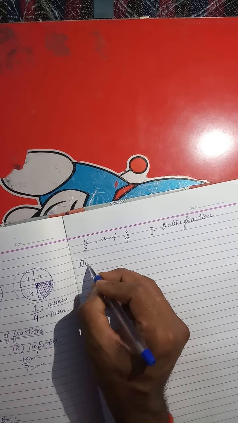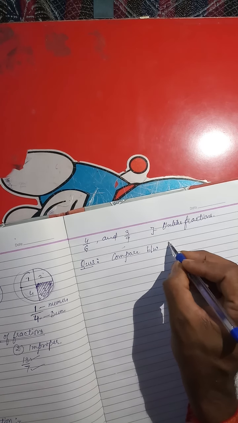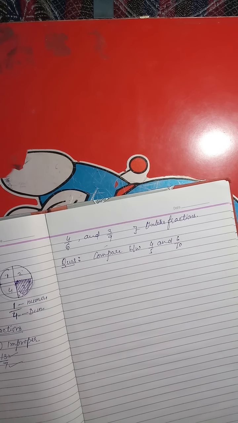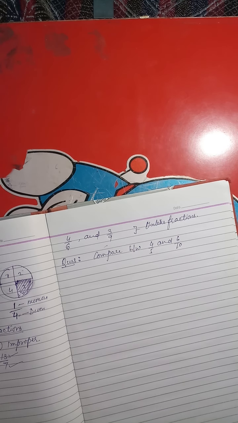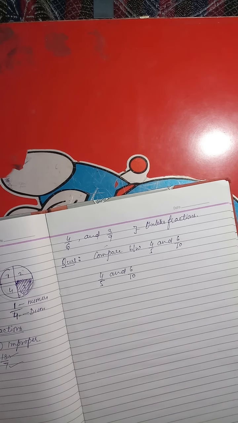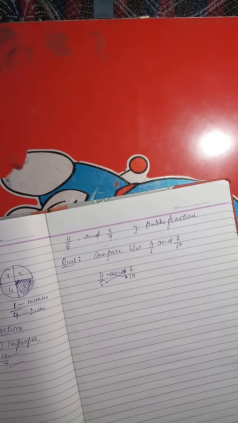Taking an example, compare between 4/5 and 6/10. We have two different fractions here. Then how will you compare between them? Now to find out the greater fraction, we have to follow the steps by the cross multiplication or a cross product. The comparison between the two fractions we will get by doing the cross multiplication.